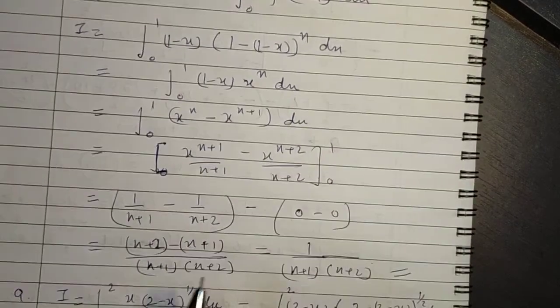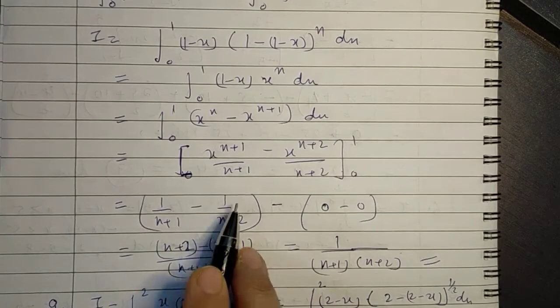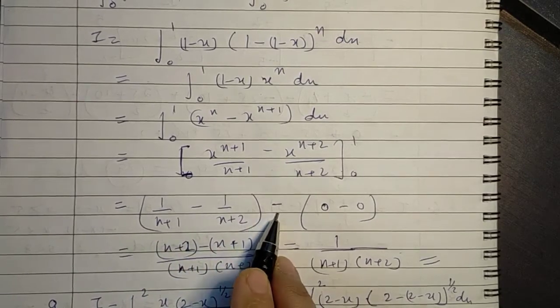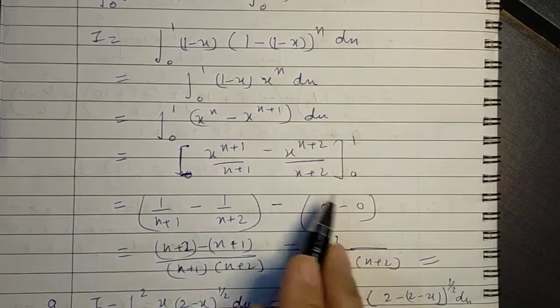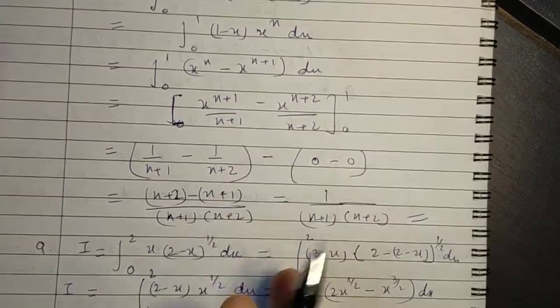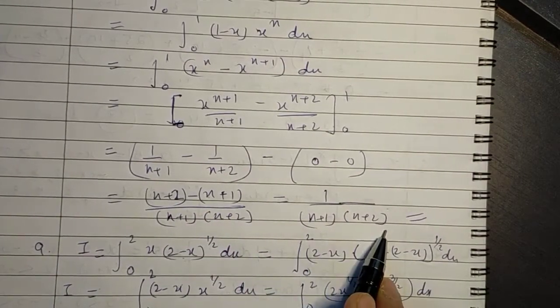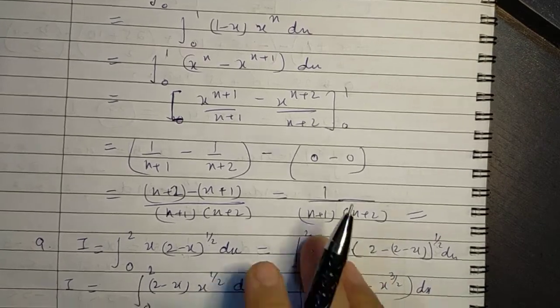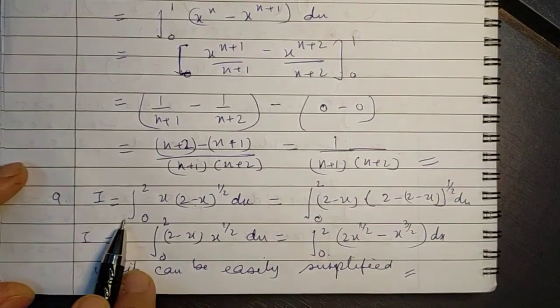Apply the limits. On applying the upper limit, we get 1 upon n plus 1 minus 1 upon n plus 2, minus, now we have to apply the lower limit. Both the terms become 0 because at x equal to 0 both are 0. Now simply take the LCM and solve. We get 1 over (n plus 1) into (n plus 2) as the answer. Exactly in the same way, along the same lines, we can do question number 9 also.